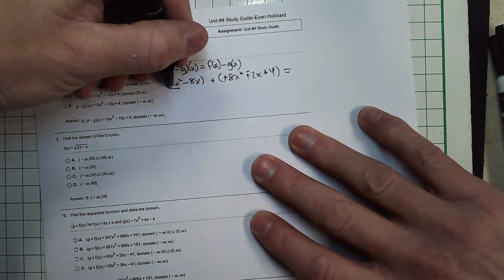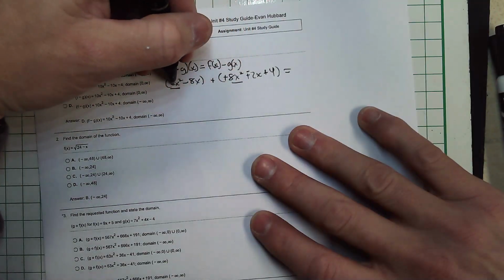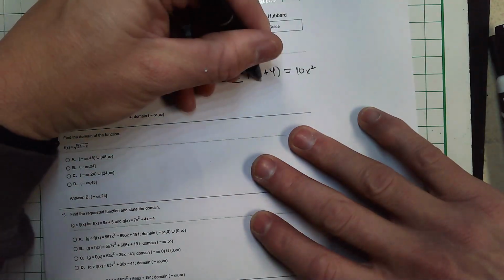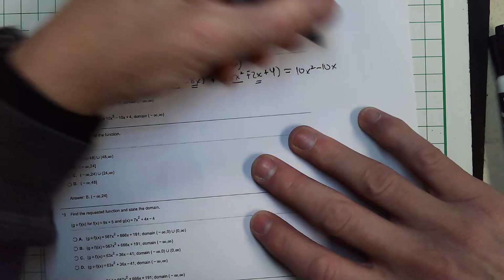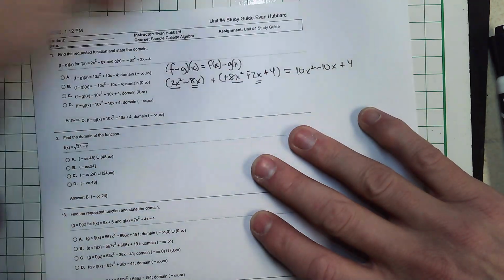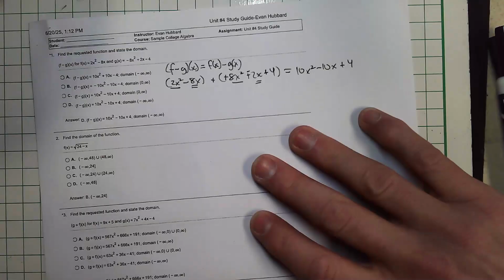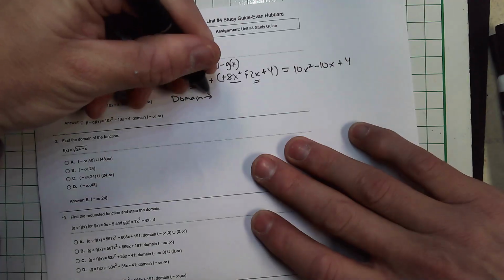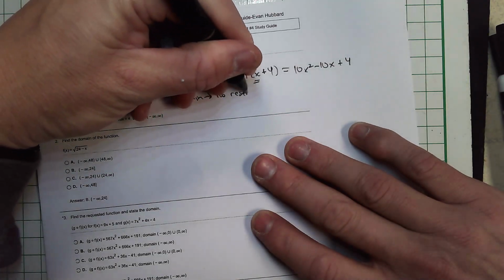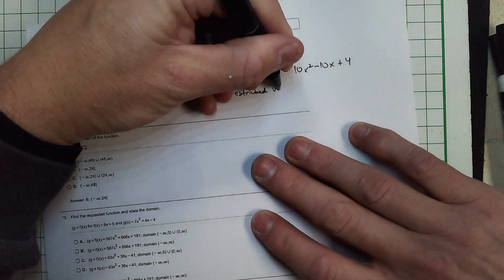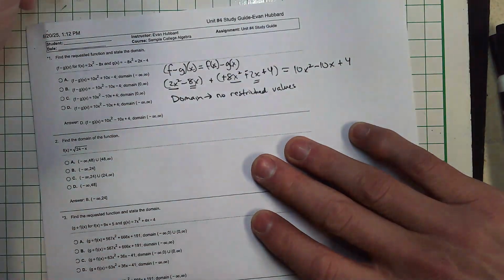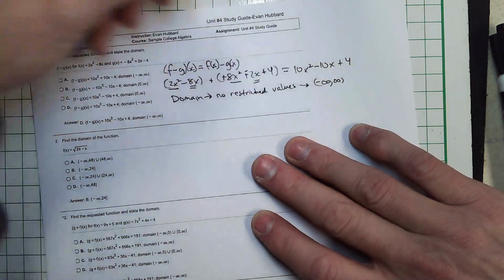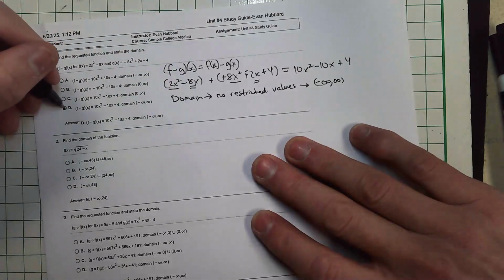Then I'm going to combine like terms. So 2x squared plus 8x squared is 10x squared. Negative 8x plus negative 2x is negative 10x plus 4. Now we have to look at the domain. For the domain, there are no restricted values here. We don't have anything inside of a square root. We don't have anything in the denominator, so there are no restricted values. So it's going to be from negative infinity to positive infinity. Because of that, the answer is going to be D.